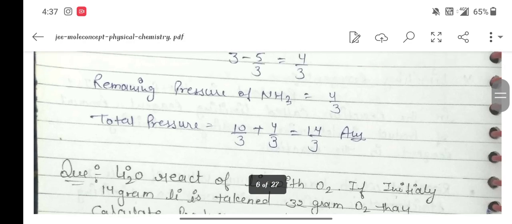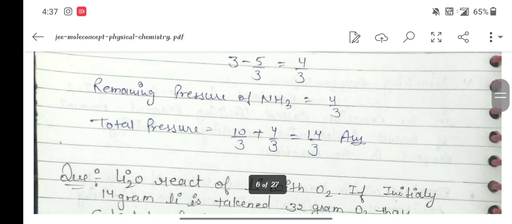This is the total pressure, and the NH3 remaining pressure, that is 4 by 3, that we have to add. So therefore, 4 by 3 is the answer.